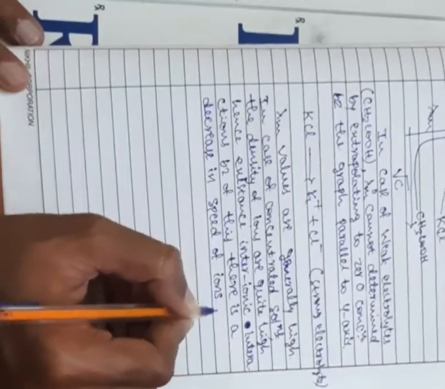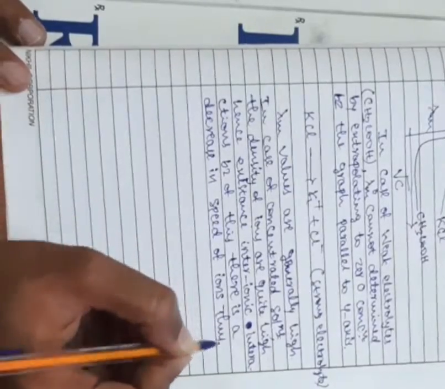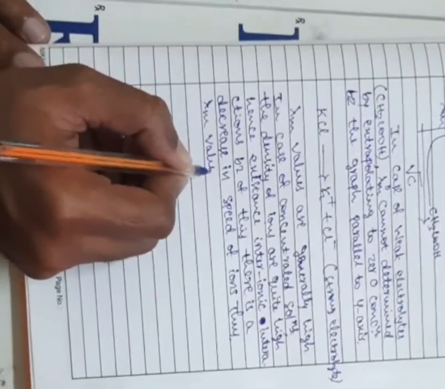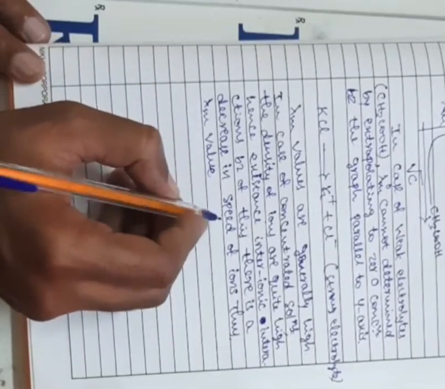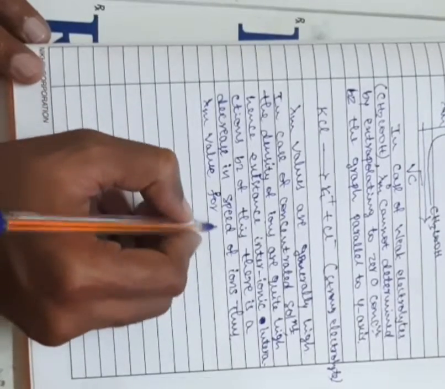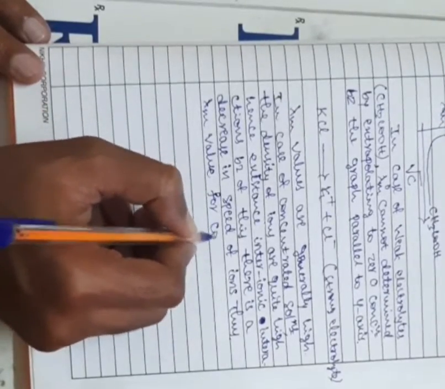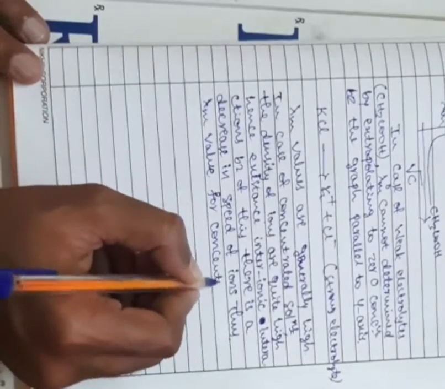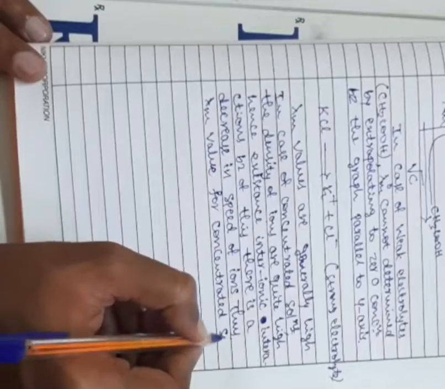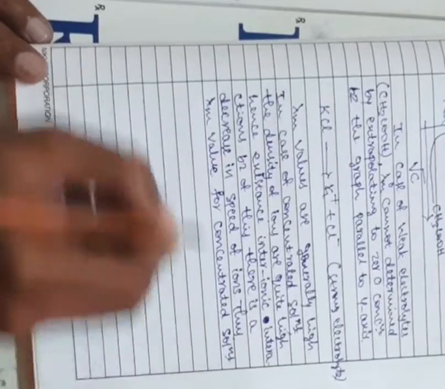Thus the lambda m value for concentrated solutions decreases.